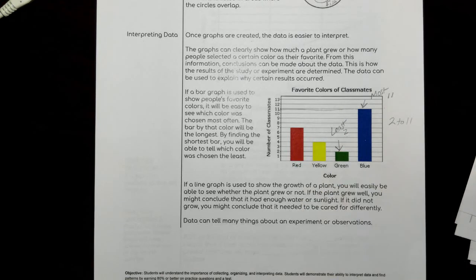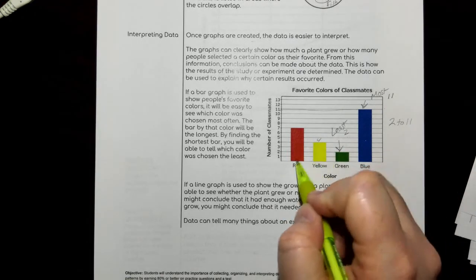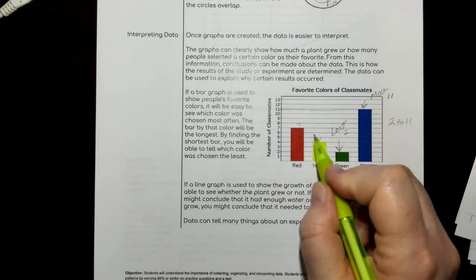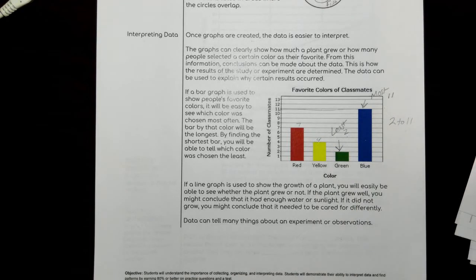So my other two colors, those should fall in between. Well, I've got a 4 and I've got a 7. So 4 is between 2 and 11. 7 is between 2 and 11. So everything fits within my range that I picked.